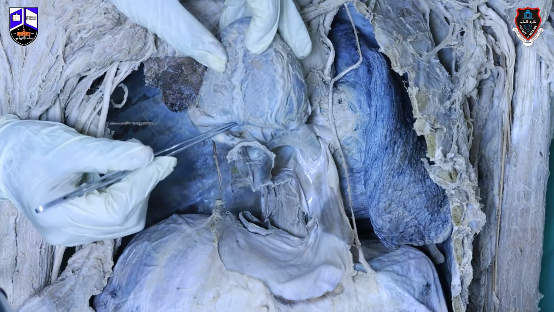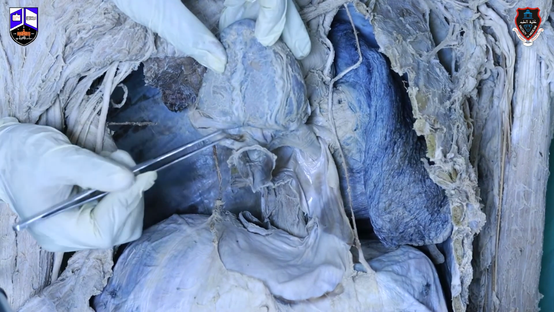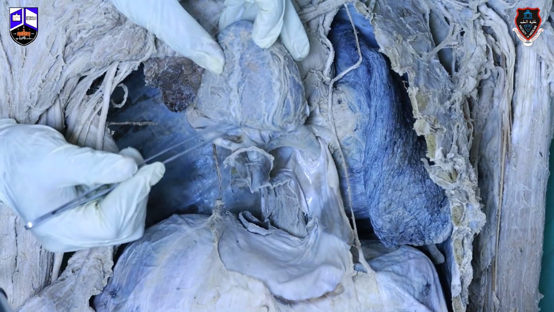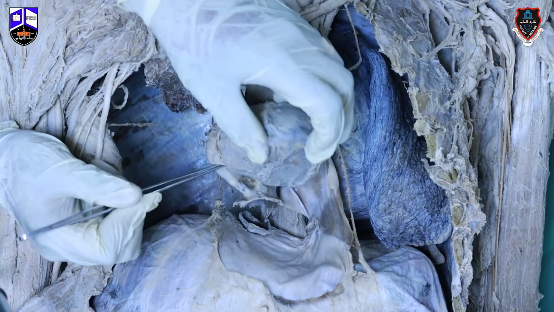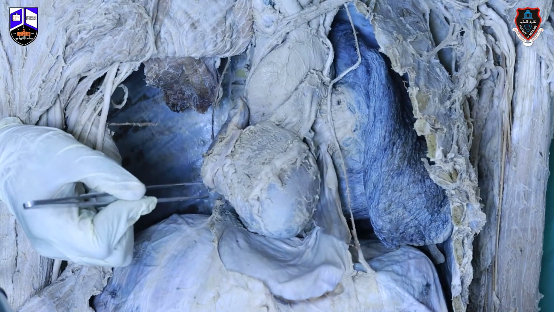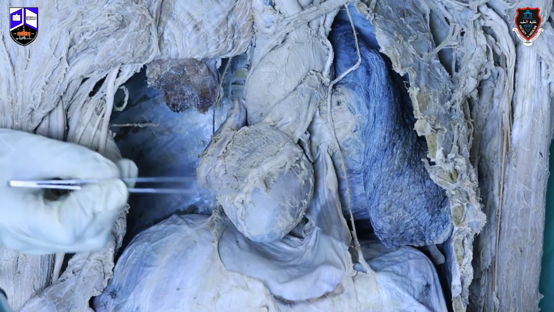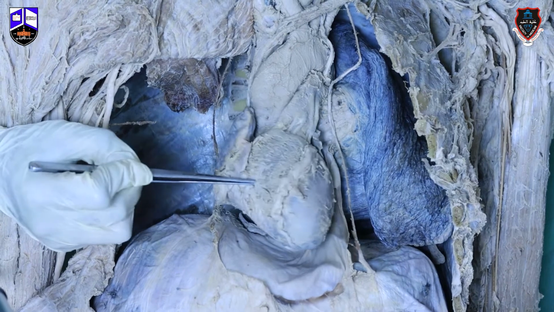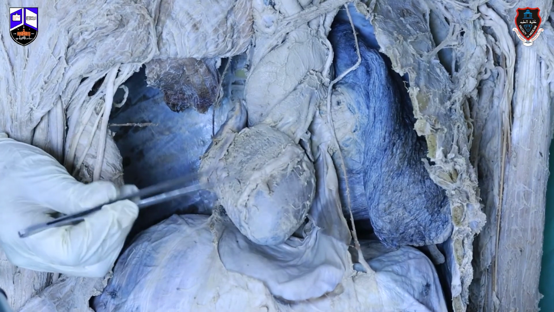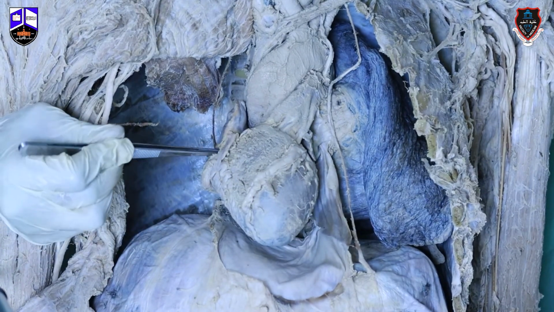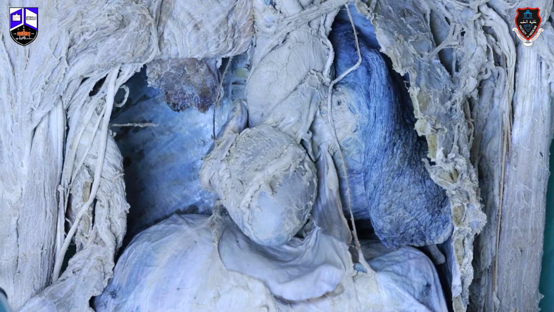So this is the anatomical position of the coronary sinus, and this is the anatomical position of the great cardiac vein. The great cardiac vein also receives blood from the small and middle cardiac veins. On the anterior side of the heart comes the anterior cardiac vein, which drains directly into the right ventricle. We will demonstrate it on the model in detail later.